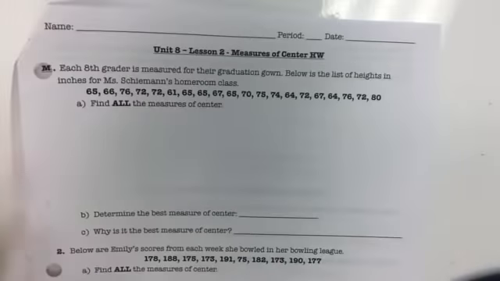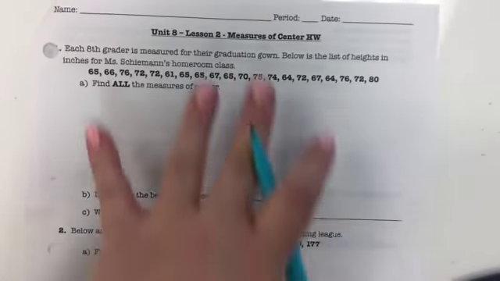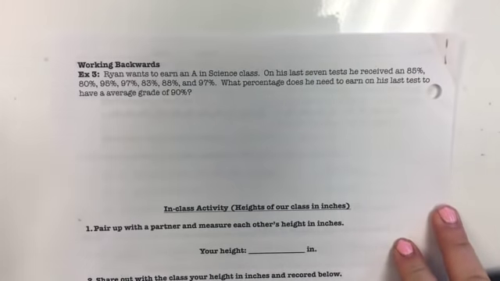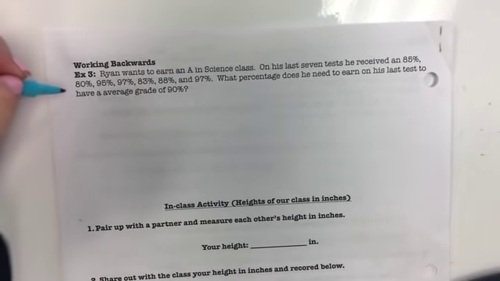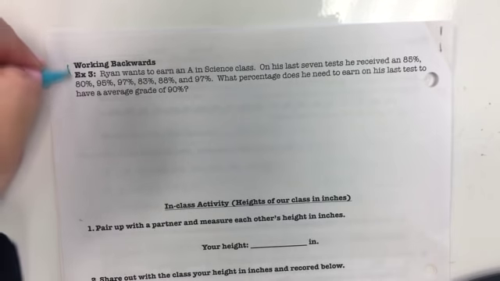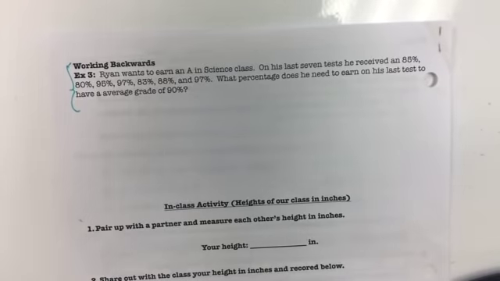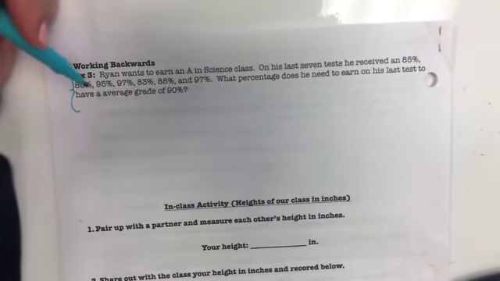All right, so next, we're gonna skip the next page because that's actually a copy of your homework. I do wanna go through one more example, and that's gonna be how to work backwards. So this is a common problem-solving activity that you see in math. You may see it on the MAP test and the PARCC test and things like that. So we're gonna go over how to do it.